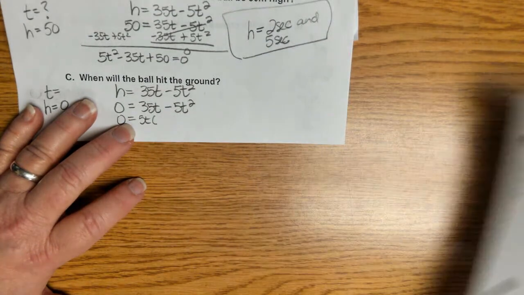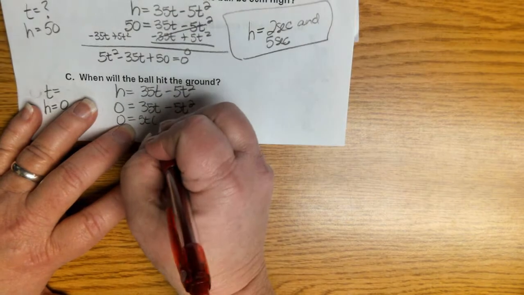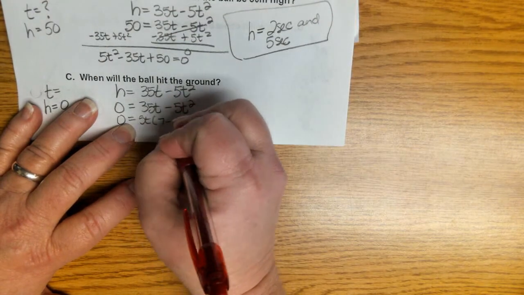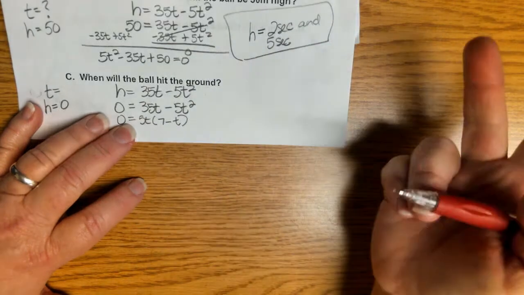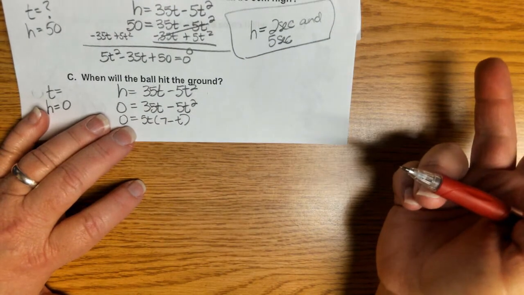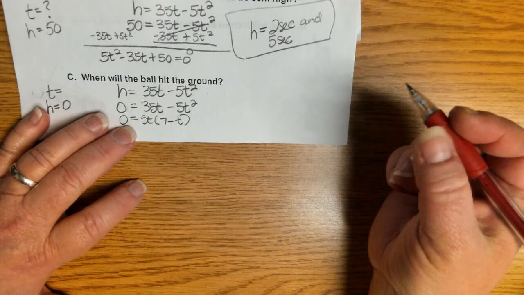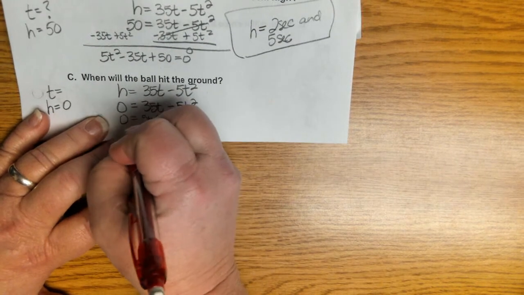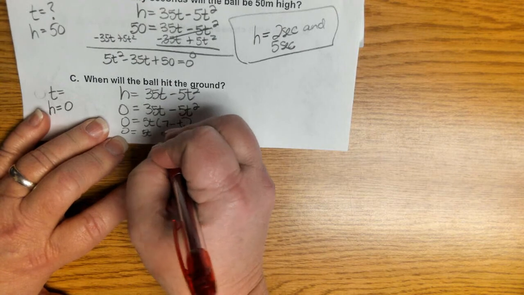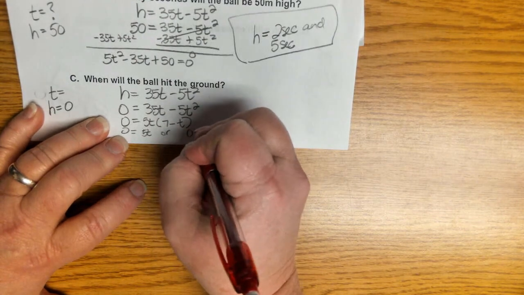Ignore that, okay? So that would be 7 minus t, wouldn't it? Now I have two factors of the quadratic equation. So we can then do 5t is equal to 0, or 0 is equal to 7 minus t, can't we?